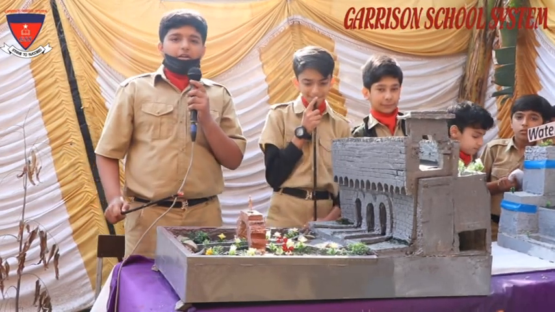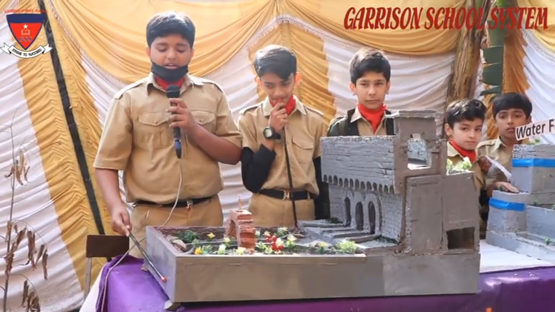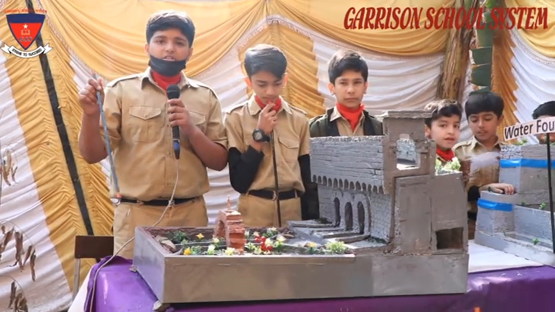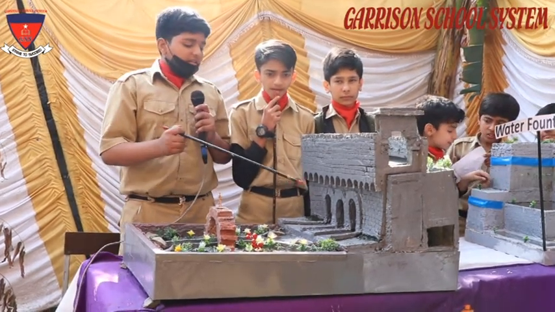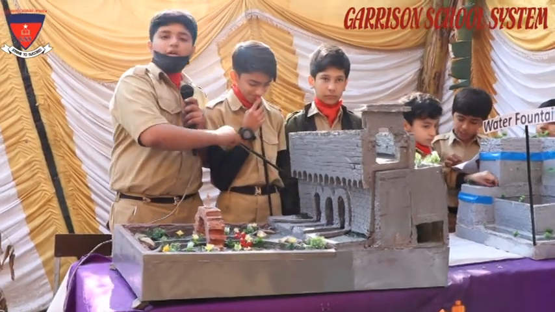This is a working model of dam. We made it with thermopole sheet and cover it with a metal sheet. We made dam for the purpose of producing hydroelectric power and to stop the flow of water. These are doors and there is a pump which flows the water.